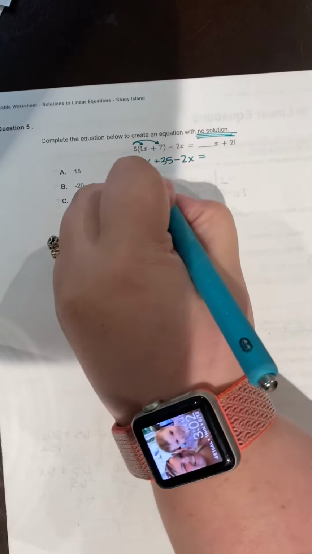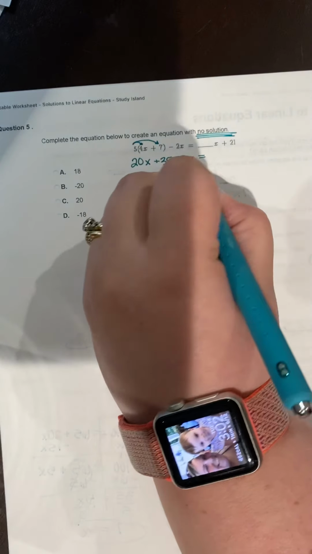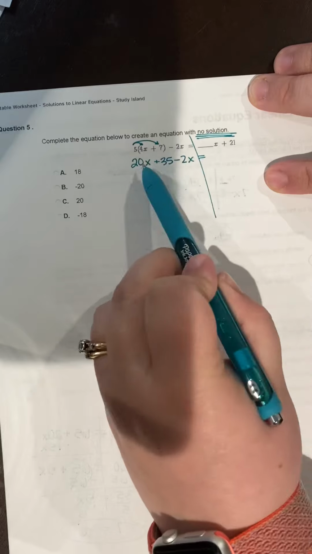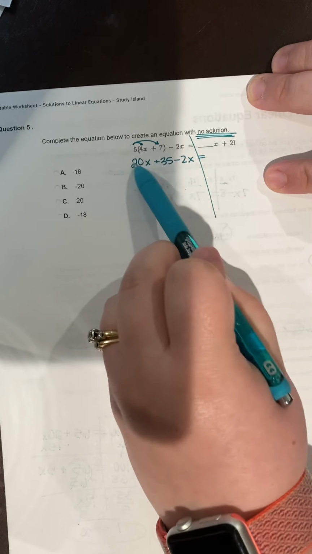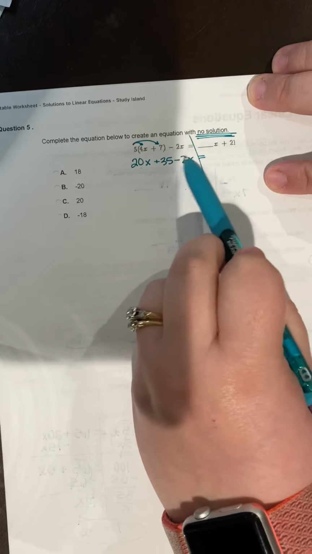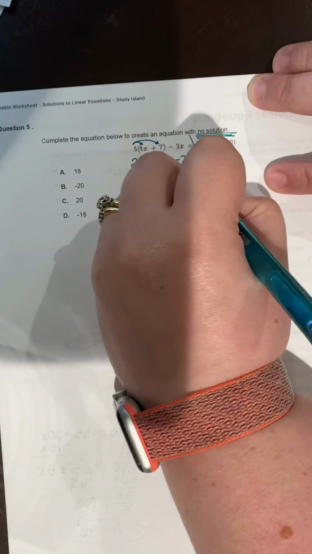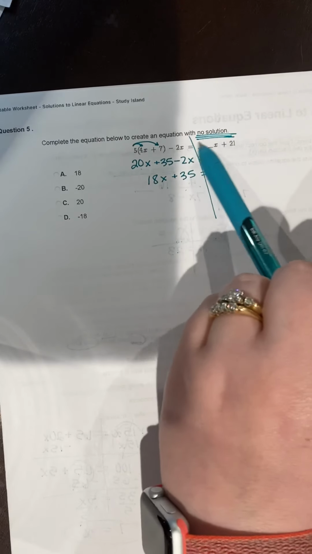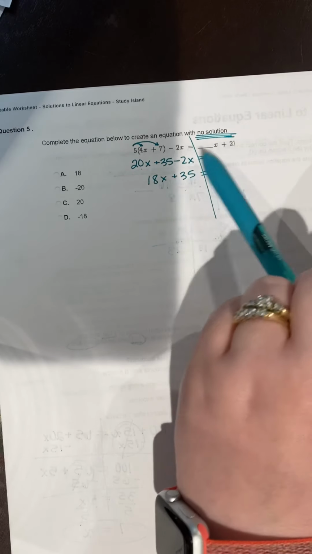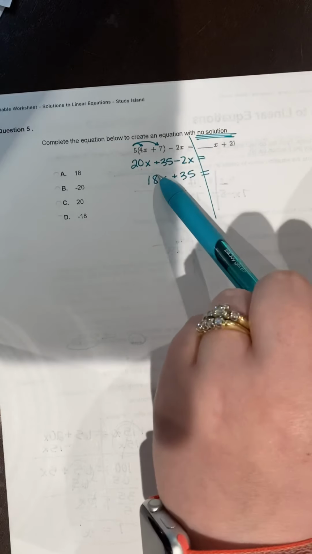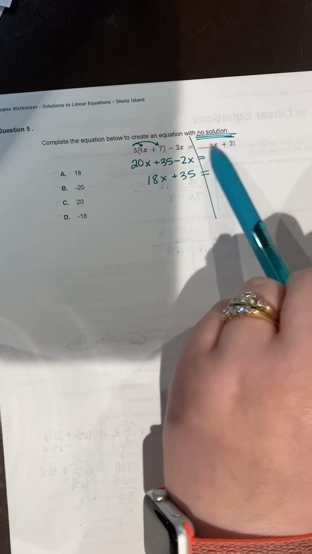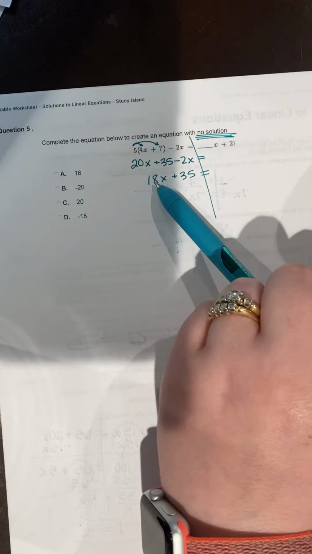So, over here I have some variables that are on this same side of this equation, but they're not together. We need to combine those. So if you had 20 x's and you took 2 of them away, you really only have 18x plus 35 equals. So what that now tells us is, looking over here at where our variable is, in order for these to cancel each other out, I need this to be the exact same number of x's as this side.